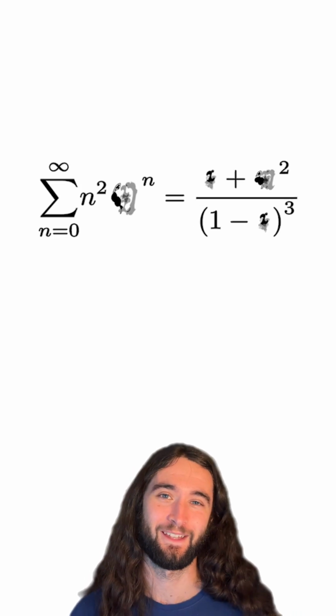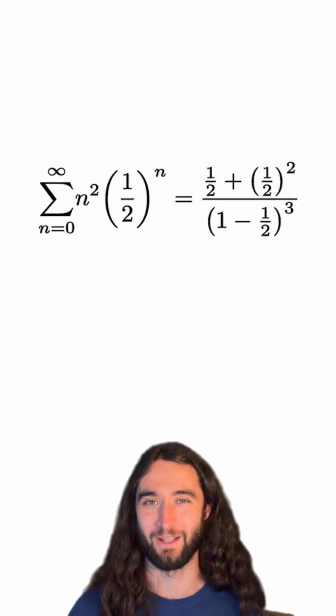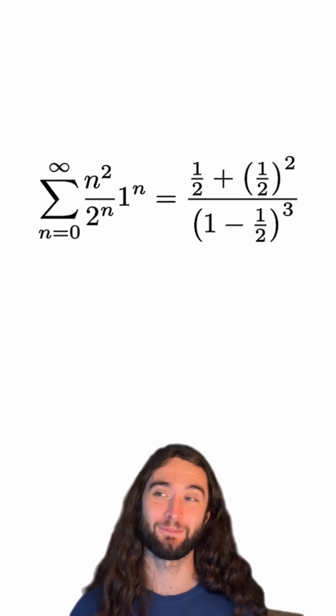Okay. Now, I need 2 to the n in the denominator. So again, I'm going to multiply by x in order to turn that n minus 1 back into an n. And now, if I carefully substitute just the right value, I can turn that x to the n into a 2 to the n in the denominator. Of course, that number is 1/2. If I substitute 1/2 for x, then I can simplify this into exactly the series that I'm looking for. And so there you have it.